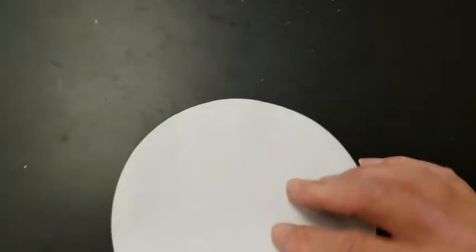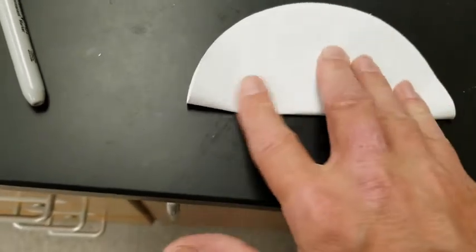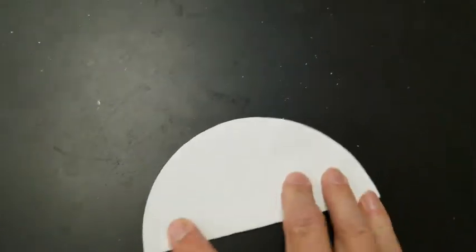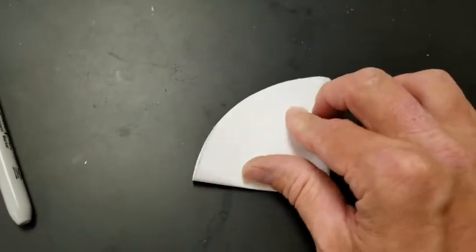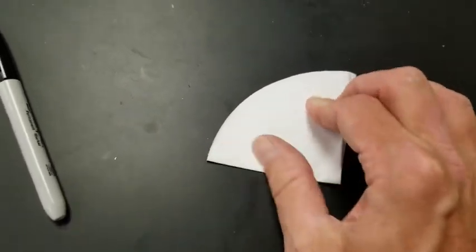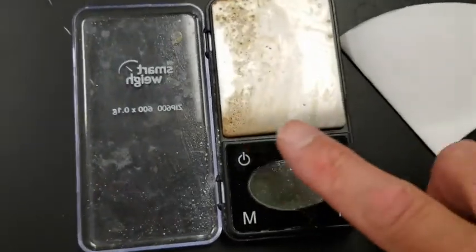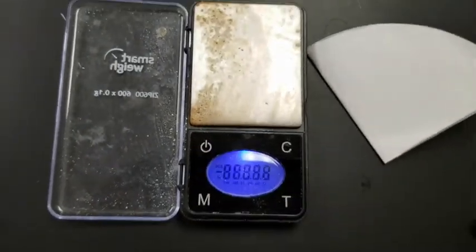So first of all, let's fold this guy. How do you fold him? You take him and you fold him in half to make a semicircle, and then you fold him in half again to make a pie wedge, like so. That's going to fit much easier on the scale this way. Now you're going to come over here, and we need to know how much this guy weighs.